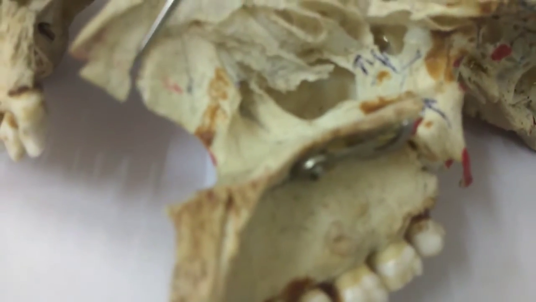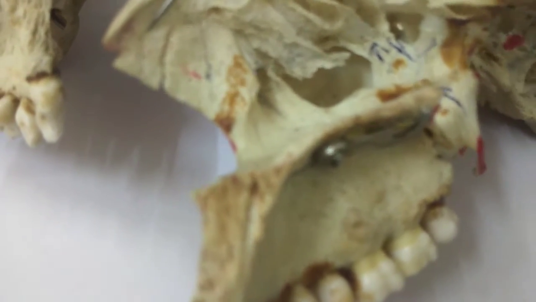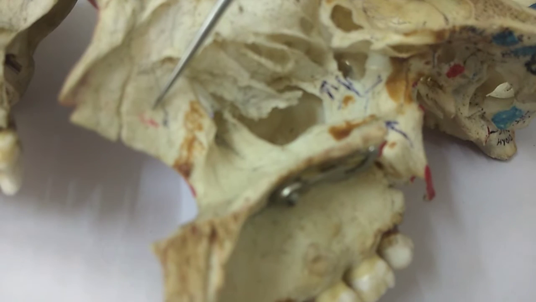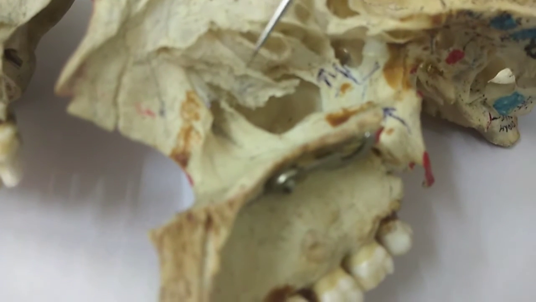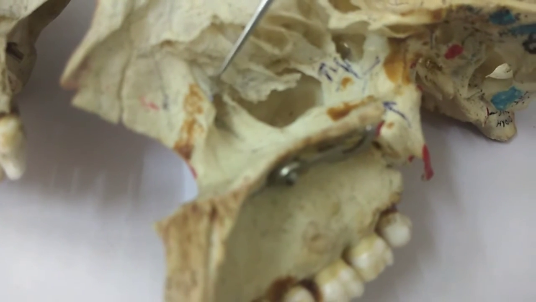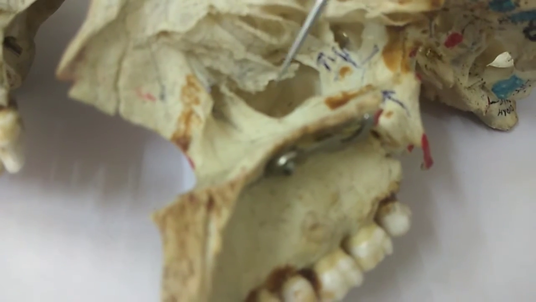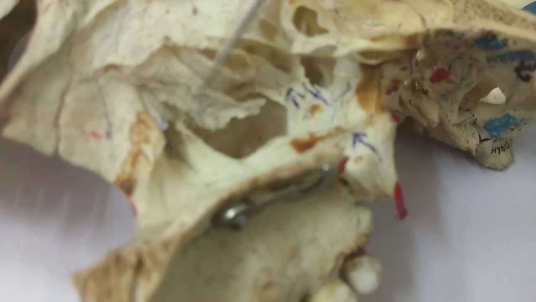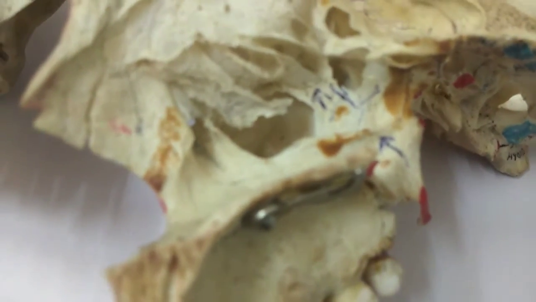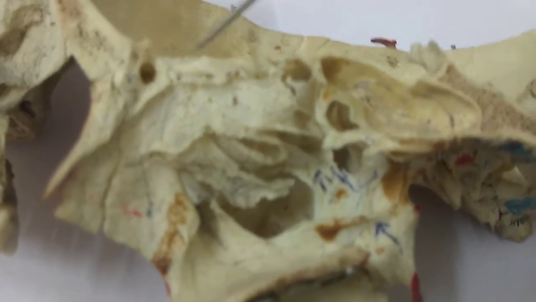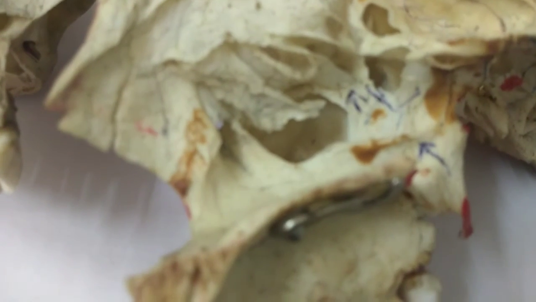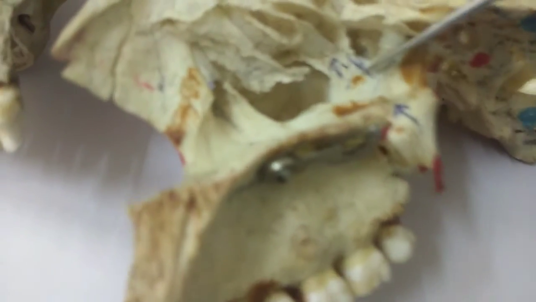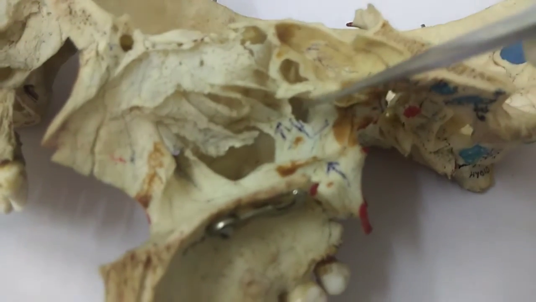If we start from the front side, the first bone is the nasal bone. The second bone is the frontal process of maxilla. Then the third bone is this lacrimal bone. Behind the lacrimal bone, this whole bone is the ethmoid bone, with the uncinate process and labyrinth of the ethmoid bone. Superiorly, this is the cribriform plate of the ethmoid bone, and behind the ethmoid bone you can see this part having this foramen.